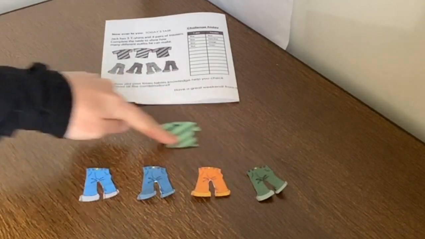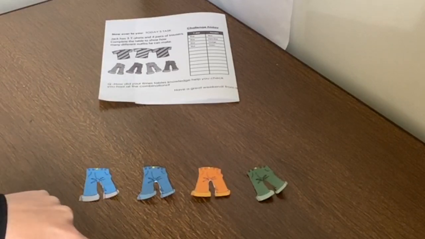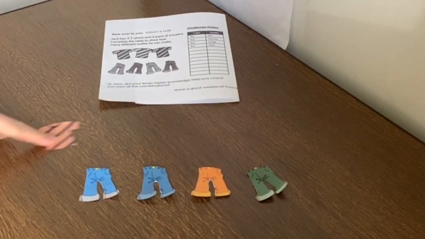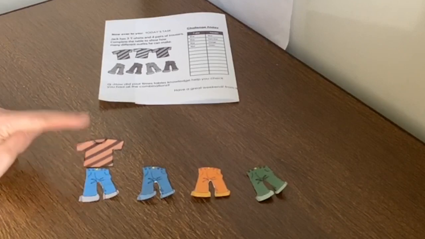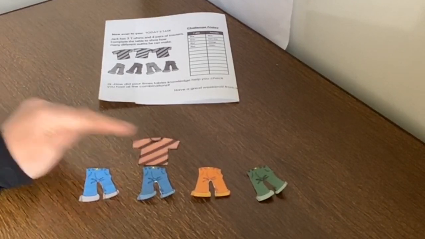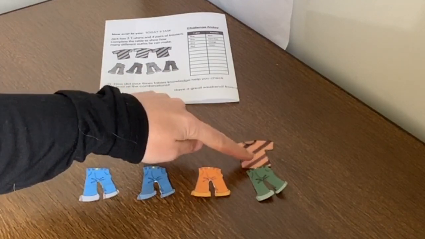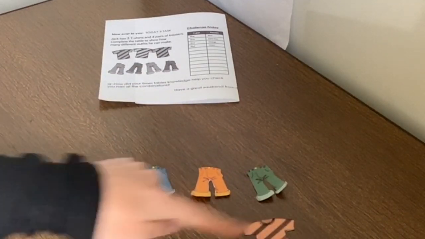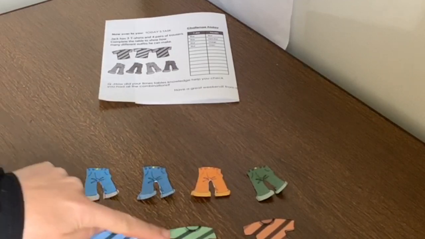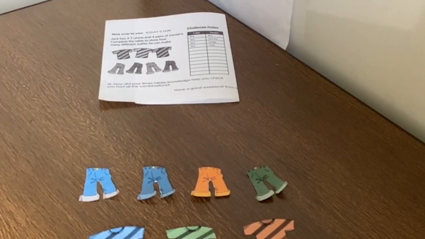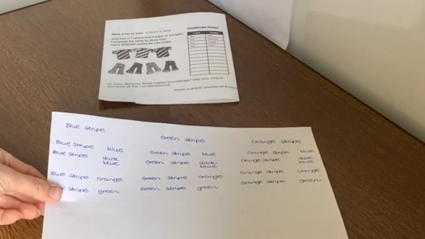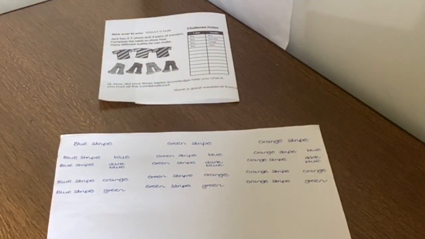And then again, being systematic, we've done everything with the green t-shirt. Now let's move on to the orange t-shirt. So it'd be orange with blue, orange with dark blue, orange with orange, and orange with green. And then that way, you know you've done every single t-shirt and every single jean combination. So it should look something like this. That's how I've recorded it, to make sure that I've got each of the t-shirts with each of the pairs of jeans. So how did you get on?